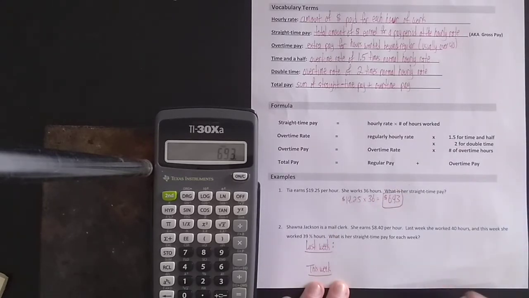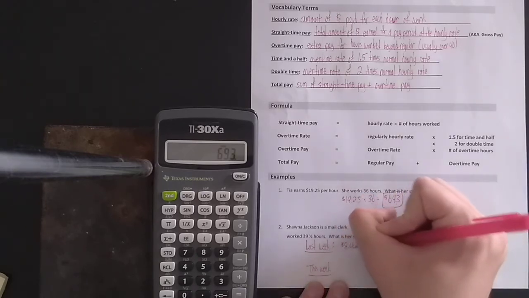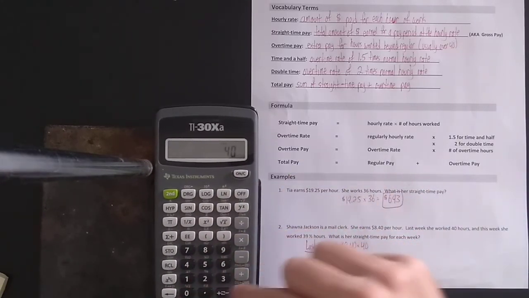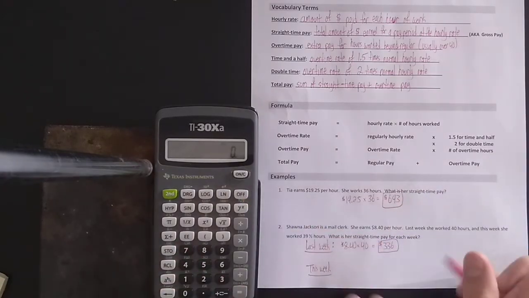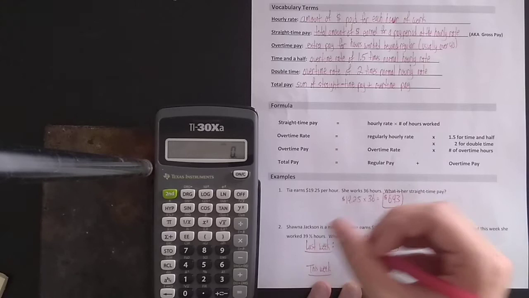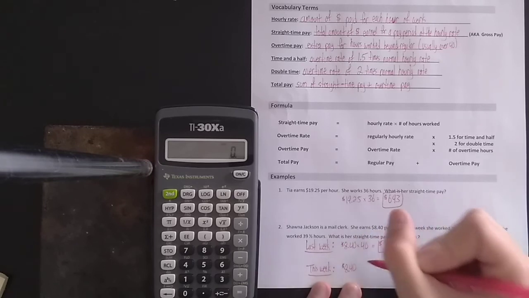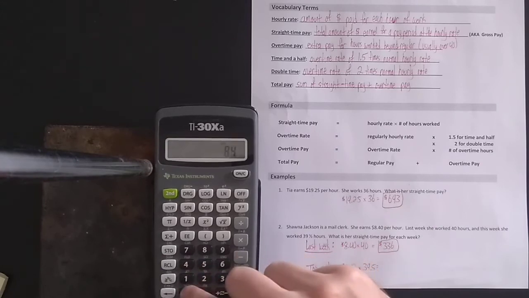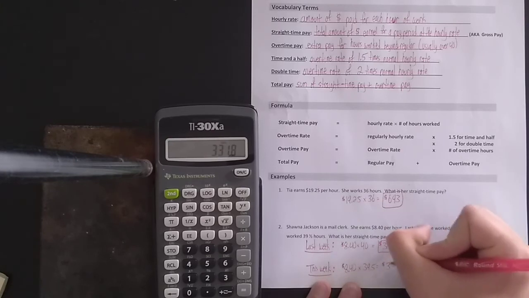Last week, she worked for 40 hours, and she earned $8.40 per hour. So I'm going to take $8.40 and multiply by 40. And that is $336. So last week she made $336. This week she didn't work all 40 hours, she only worked 39.5. So we take her $8.40 per hour, multiplied by 39.5, and she only made 331.